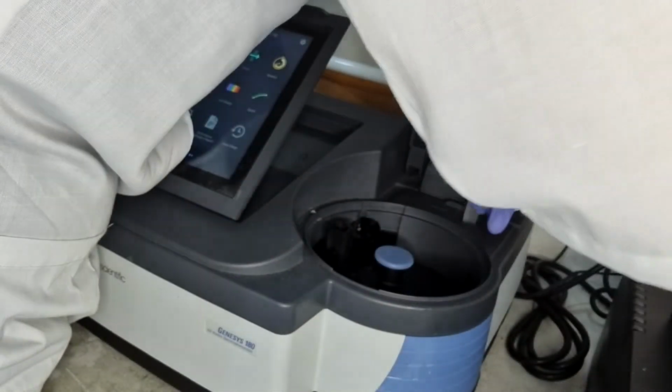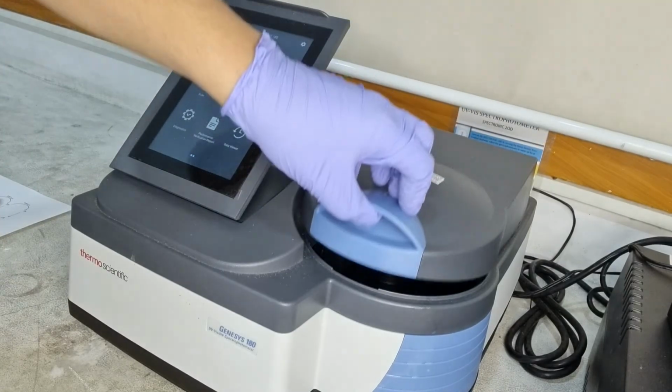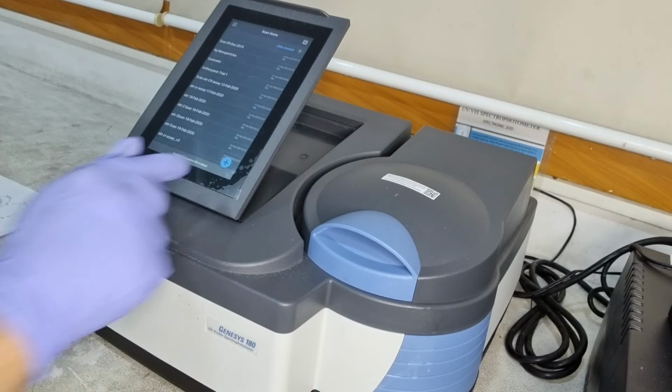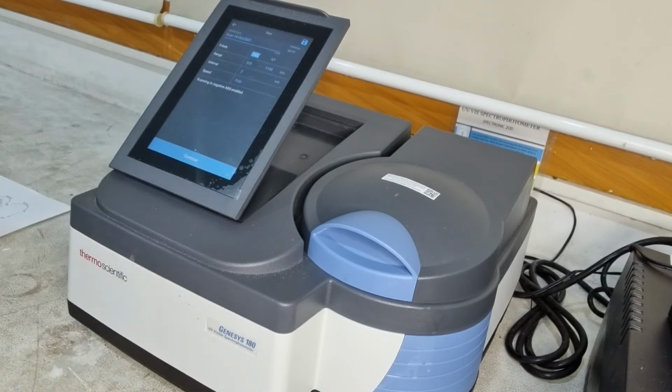This is a double beam spectrometer which accepts a blank at the same time as the sample. I've gone ahead and placed my blank in another cuvette, and this ensures that the reading has taken into account any absorbance from the solvent and other factors.